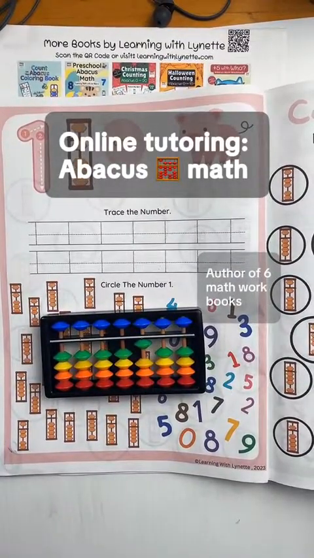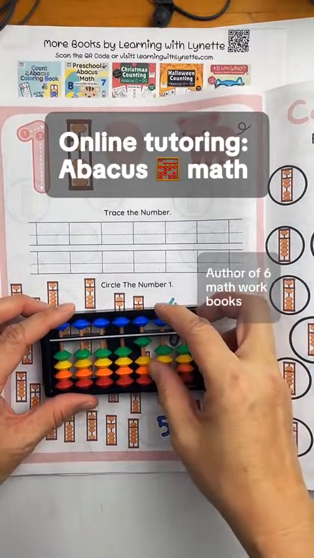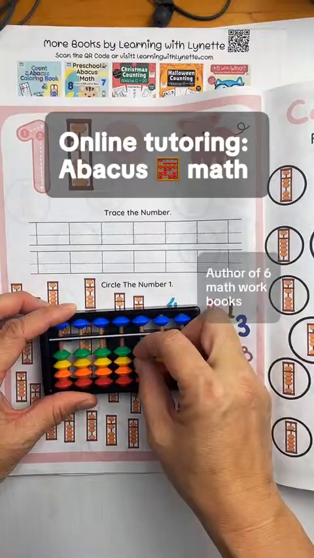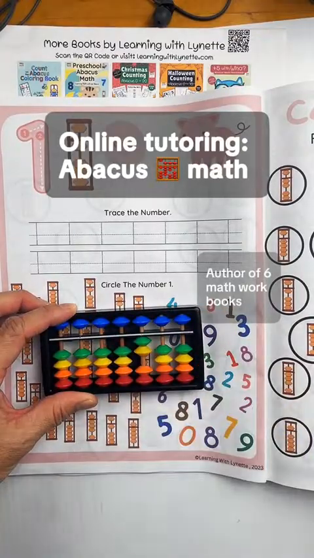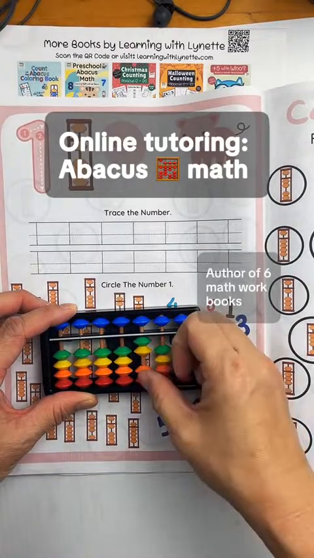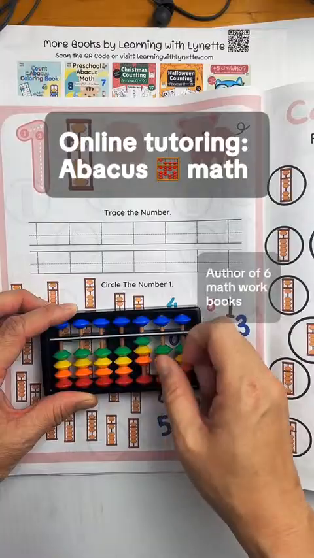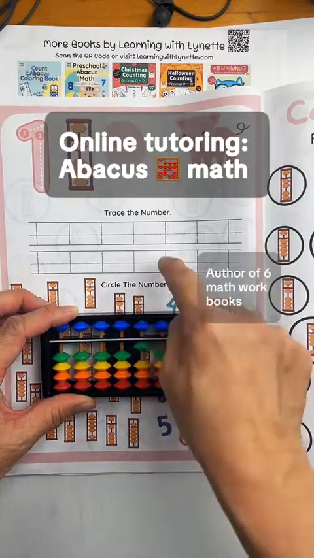So the idea for the beginning of this book is to get the kids used to knowing what an abacus looks like. Once they know what an abacus looks like, then it's easy for them to actually do adding and subtracting. And then the next step would be multiplication and division. So we have it where we do 1, 2, 3, 4, right? Right now we're doing 1.